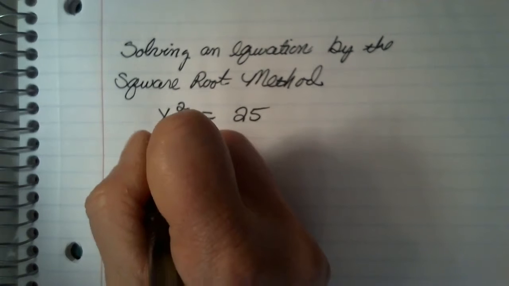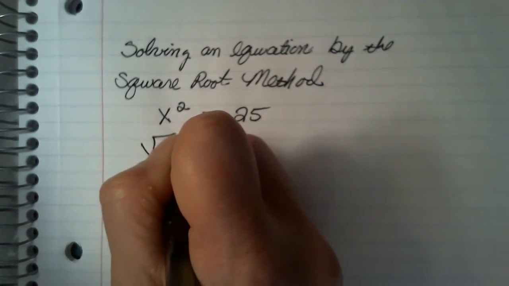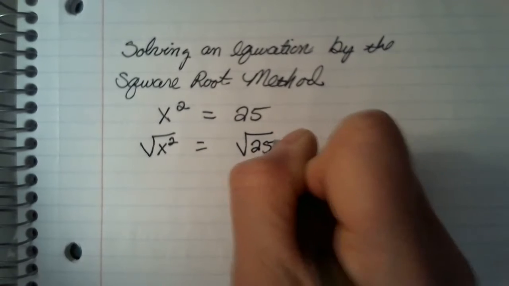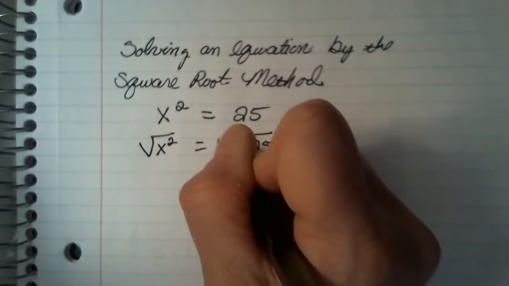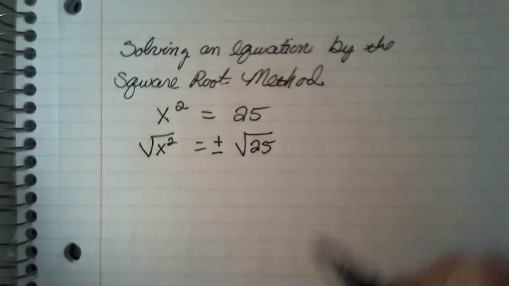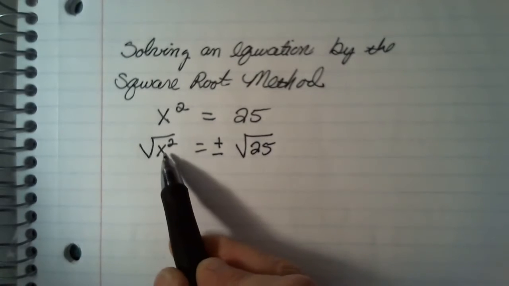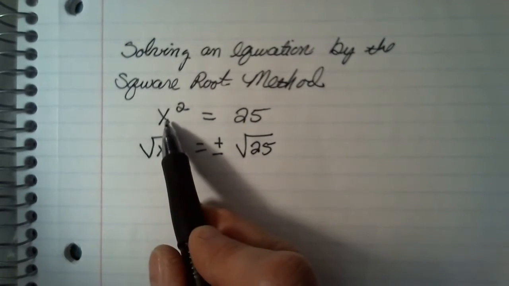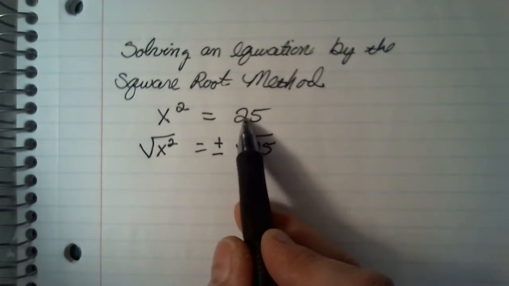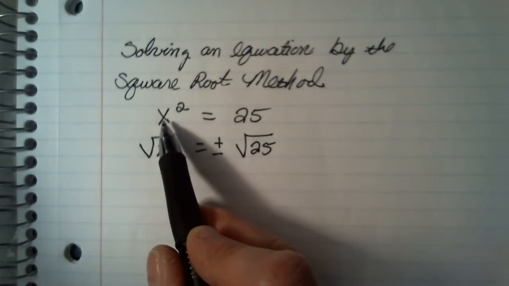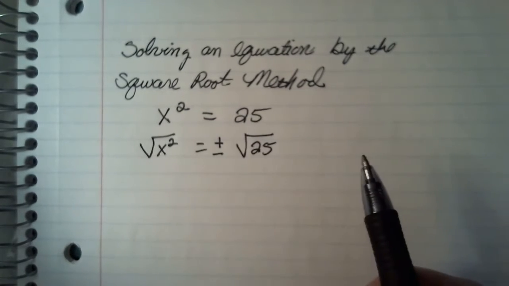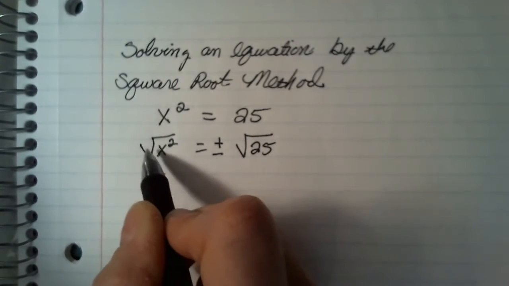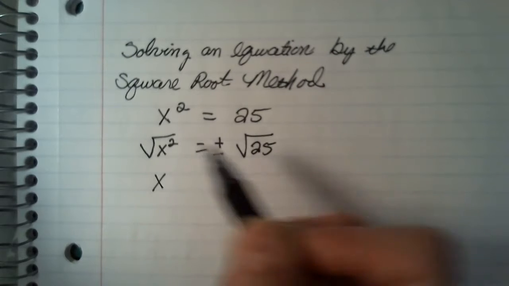So if I take the square root of the left-hand side, I have to take the square root of the right-hand side. Whenever I take the square root of the right-hand side, I have to put a plus or minus out in front because I'm going to have two values, a negative value and a positive value. A negative number squared will give me a positive result, and a positive number squared will give me a positive result. So the square root of x squared simply becomes x. The radical undoes the power of 2.